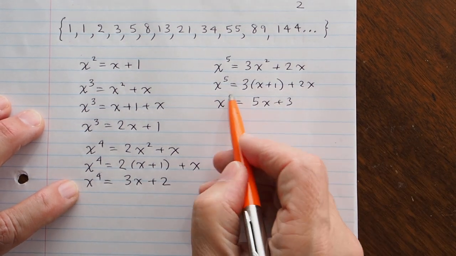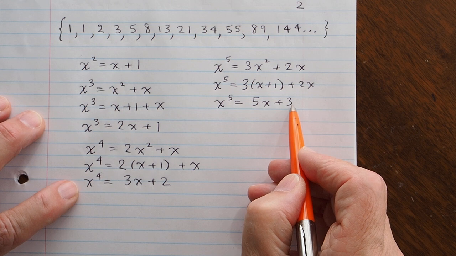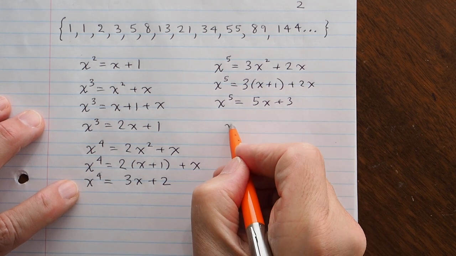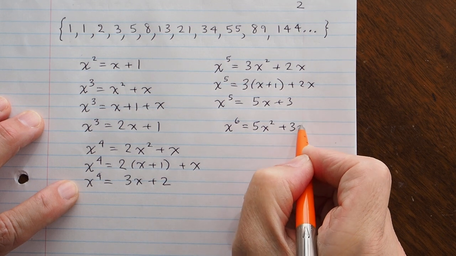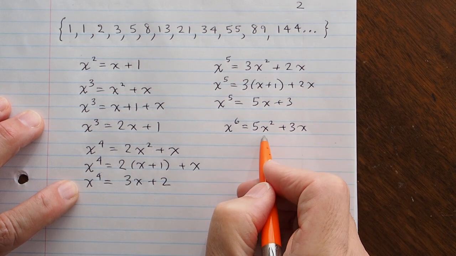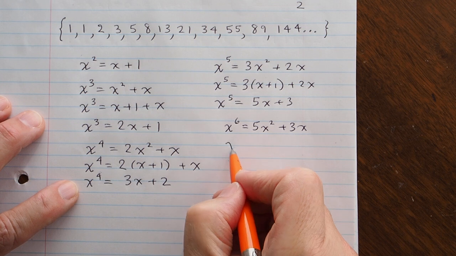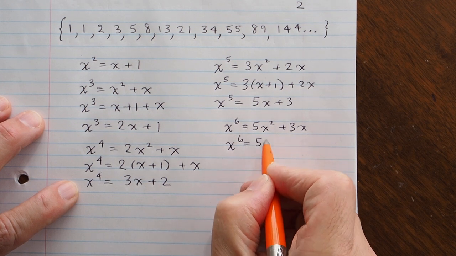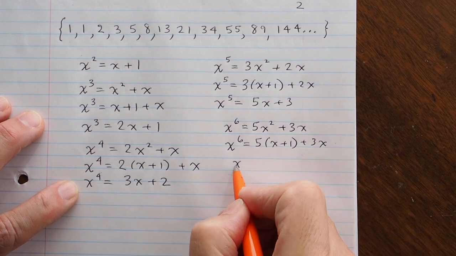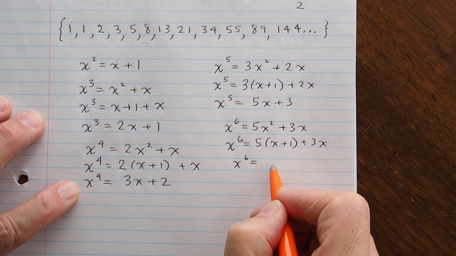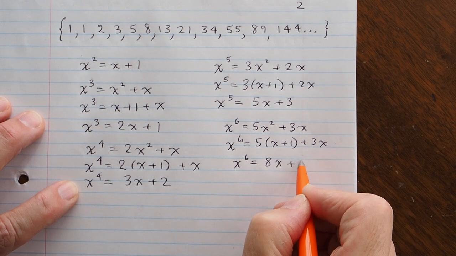Again, multiply both sides by x just one last time, and that gives us x to the 6th is 5x squared plus 3x. Replace x squared with x plus 1, and we get x to the 6th is 5 times (x plus 1) plus 3x. And that finally gives us x to the 6th is 8x plus 5.